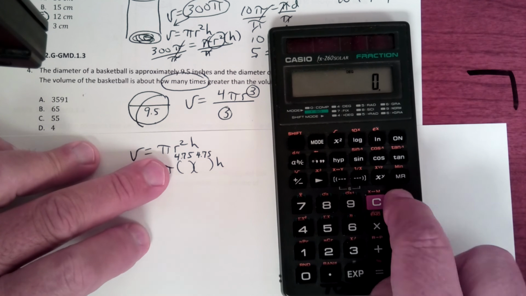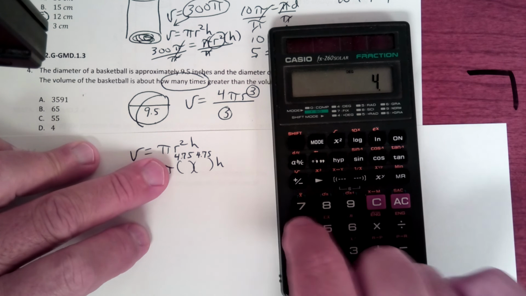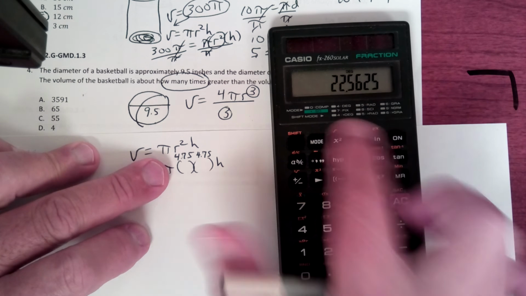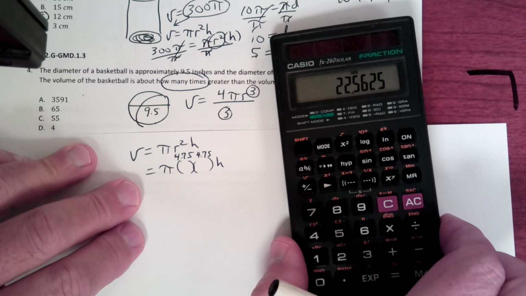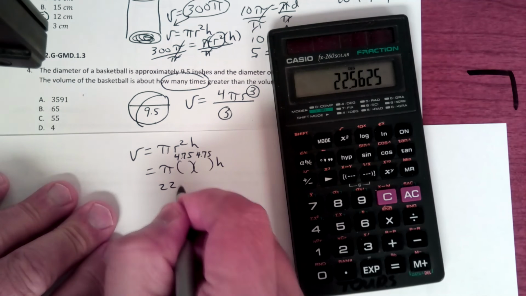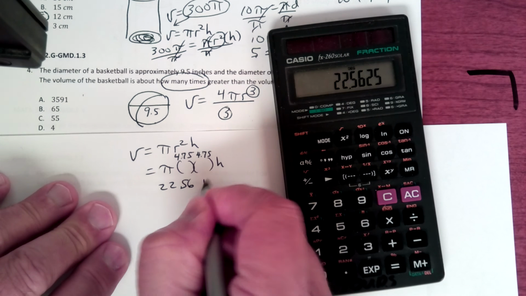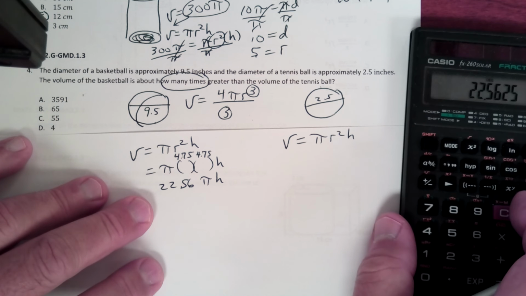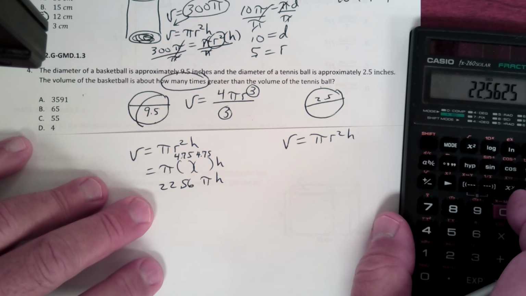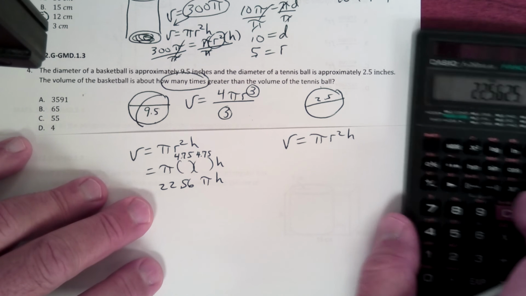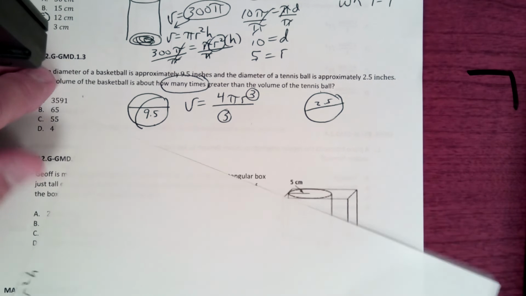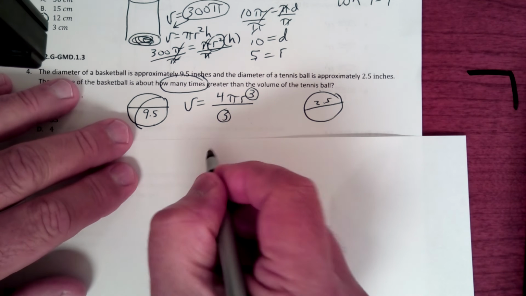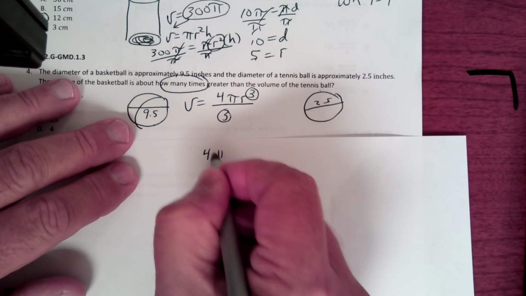Take 4.75, oops, and square it. So I get 22.56 pi h. And actually, no, this is not the correct formula. So there we go, that has it. So it's going to be 4 times pi times the radius cubed.